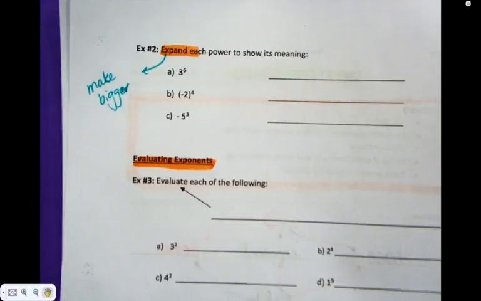The purpose of this is right in the directions: we tend to expand just to show that we understand what it means. So 3 to the 6, we want to show we understand that's not 3 times 6. If it was that easy, we would love exponents. How do I show 3 to the 6 in expanded form?